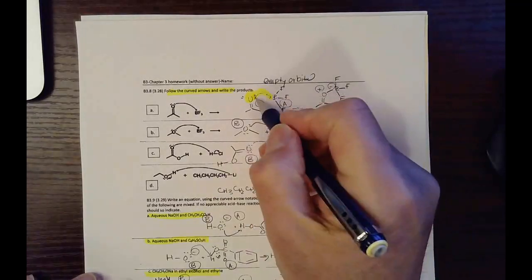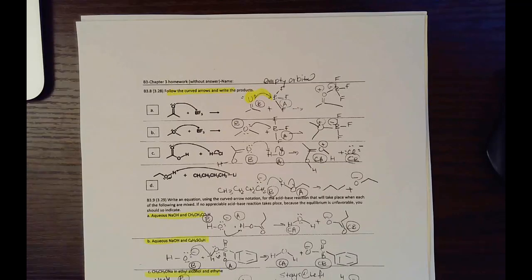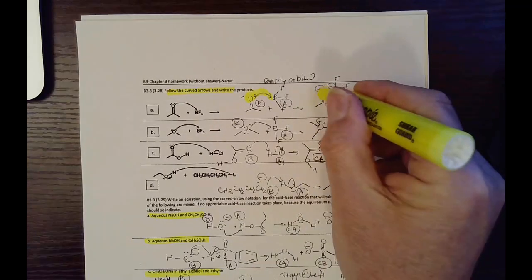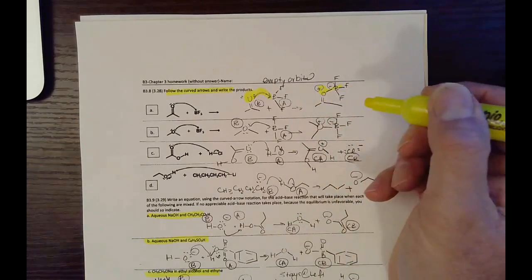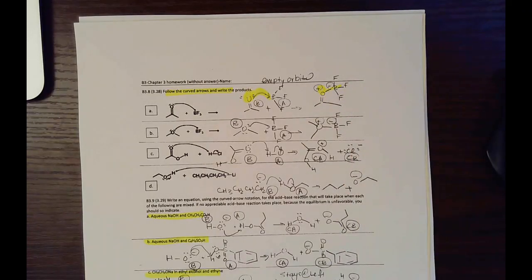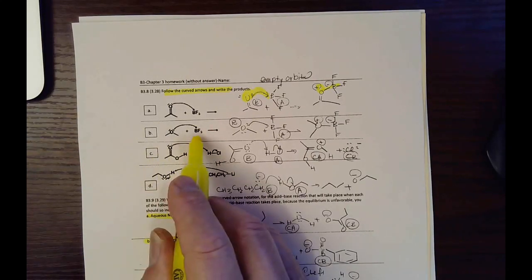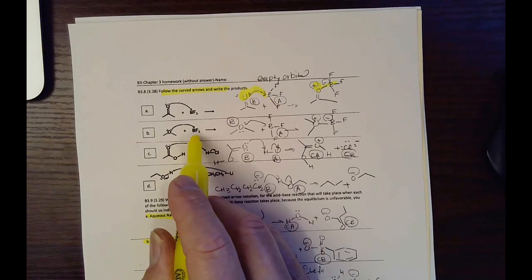Remember, boron has an empty d orbital. So there's a new bond formed between the oxygen and boron. Boron still has the 3 fluorine. Oxygen now would be positive, and boron would be negative formally charged. The oxygen in ether and BF3 can make the same kind of reaction.